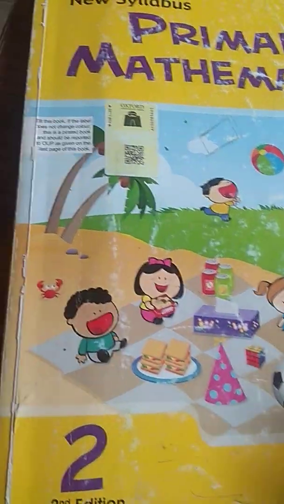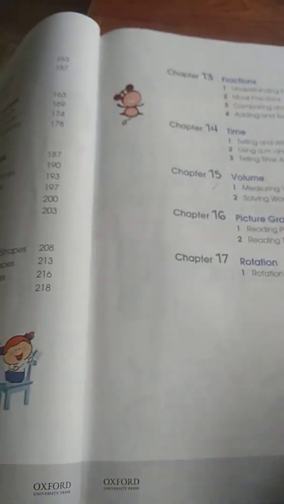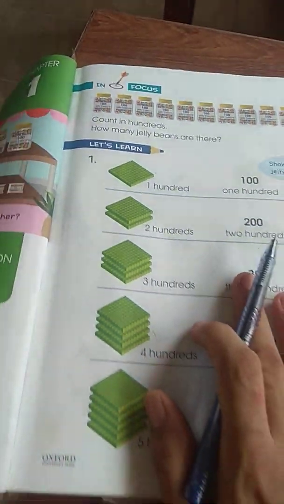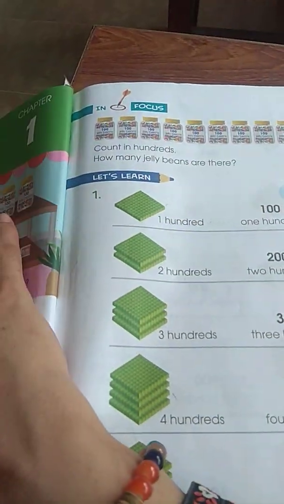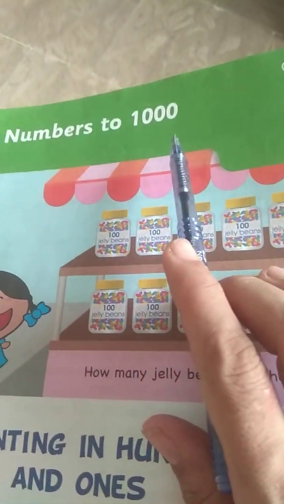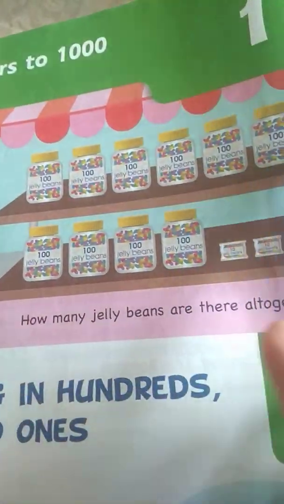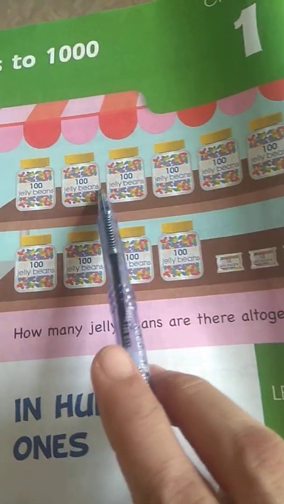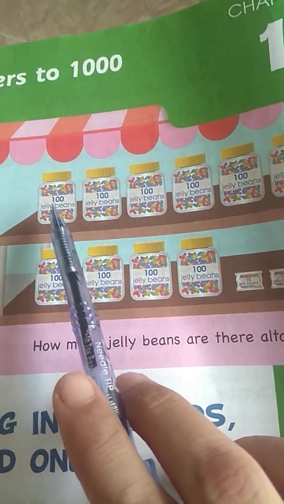Now come to the book. So on the book we are going to start from page number 2. Here again they are showing you the first chapter which is related to the number 2000. Alright. See these jars, they are showing you the 100. It means the jelly beans in the jars are 100. Okay.